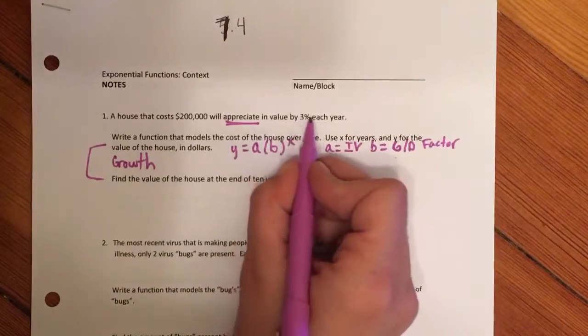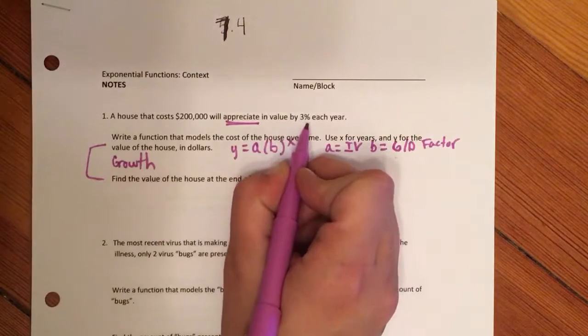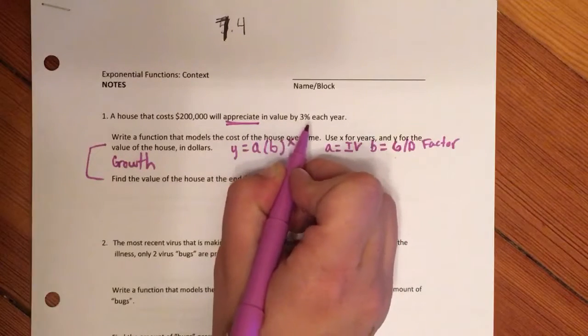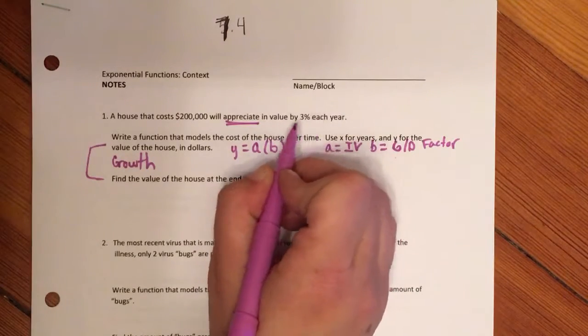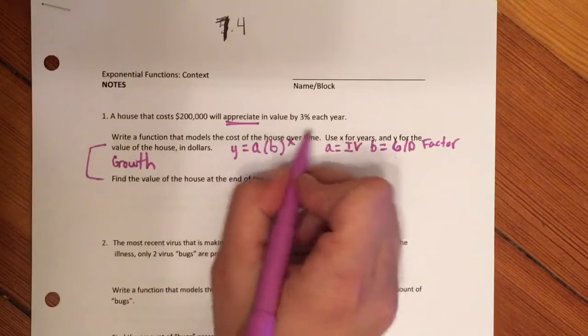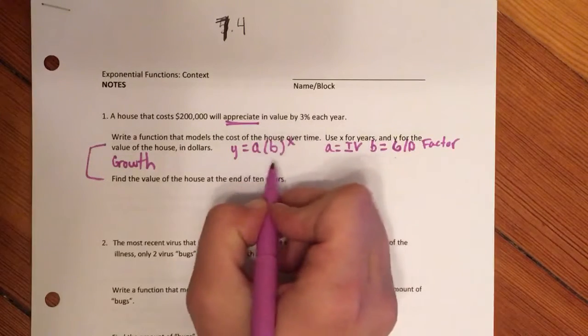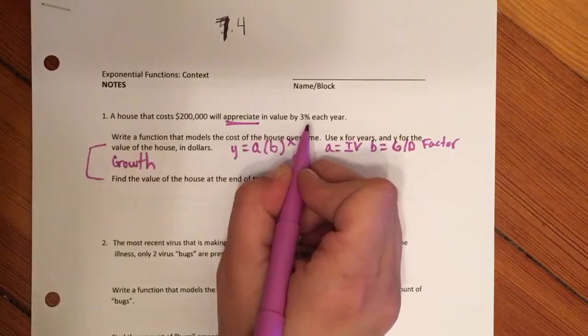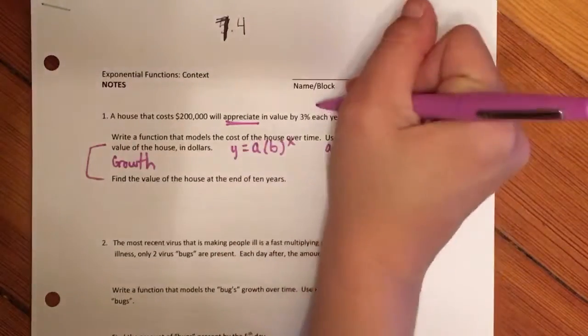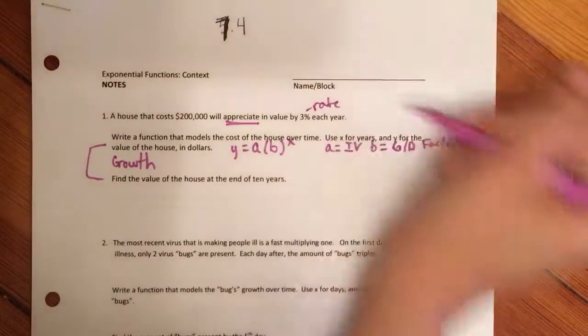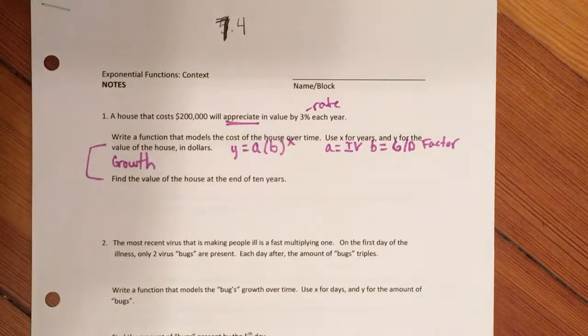But most of the time in these word problems, they're actually giving you the rate. So they say that it's increasing at a value of 3% each year. That's not the factor, that's the rate. So it's very important. This is the rate.